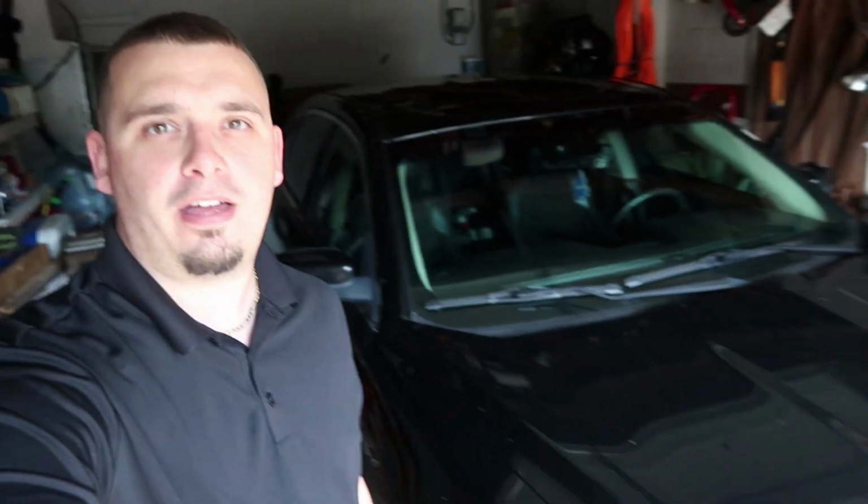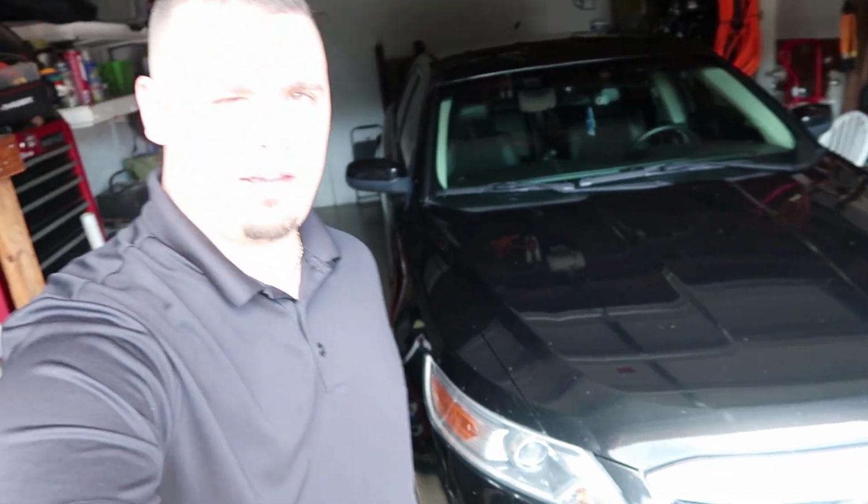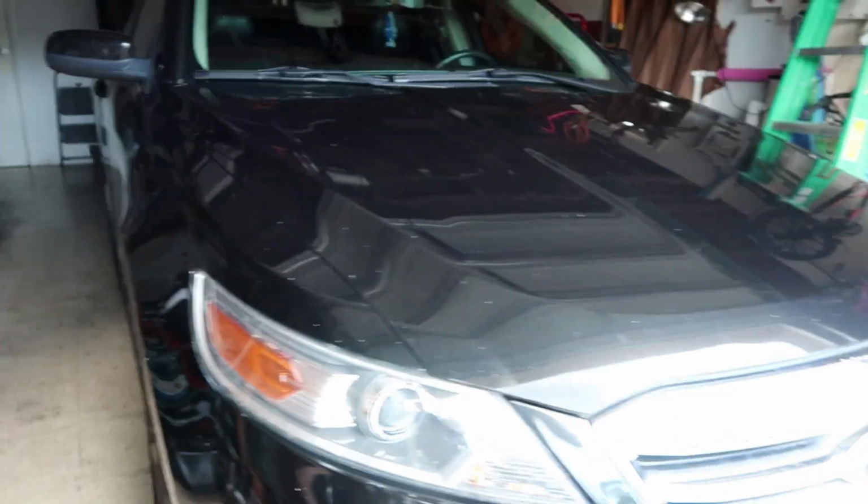Today we have in the shop my 2010 Ford Taurus SHO, as you can see here. And today we are going to be looking at the rear park aid assist and cross traffic alert problems that I've been having lately. And I'll go ahead, I'll show you now exactly what I'm talking about. Okay, so now you guys can see exactly what I'm seeing.